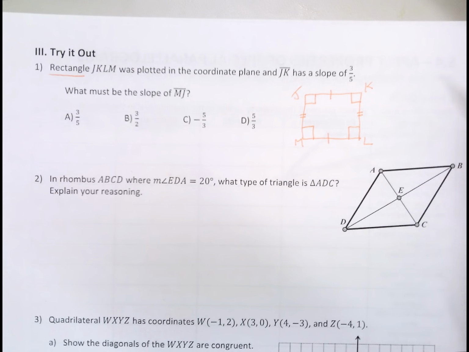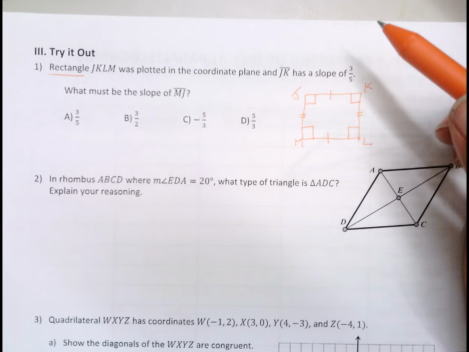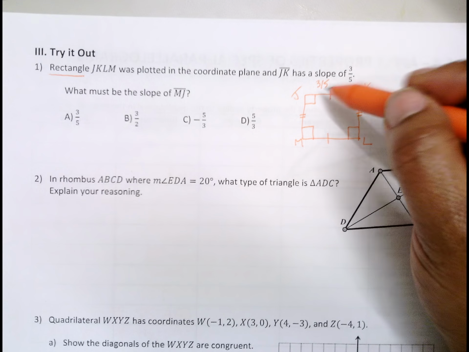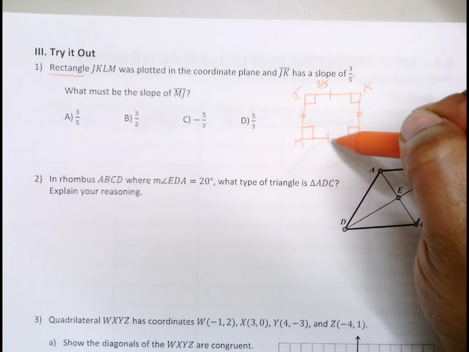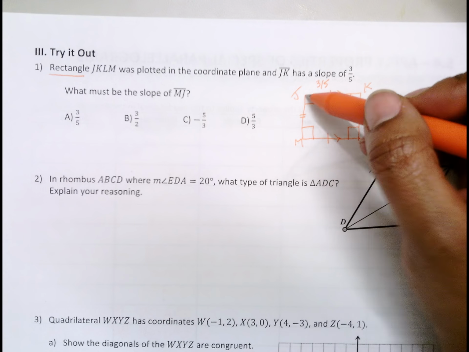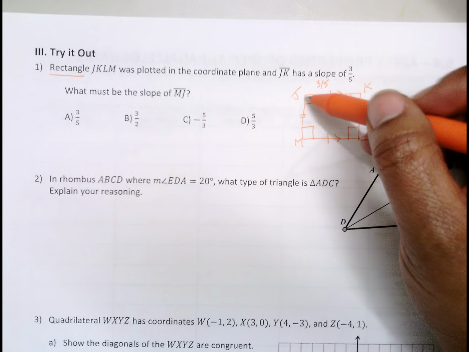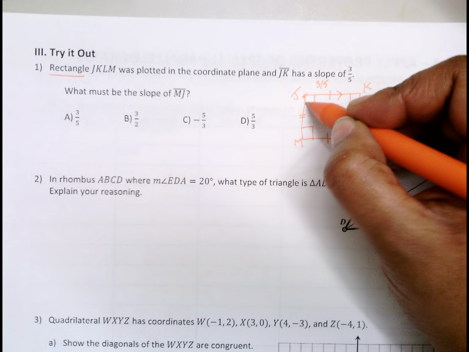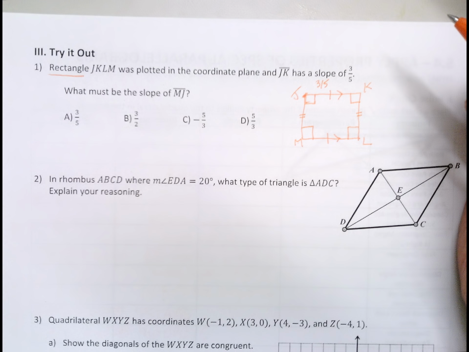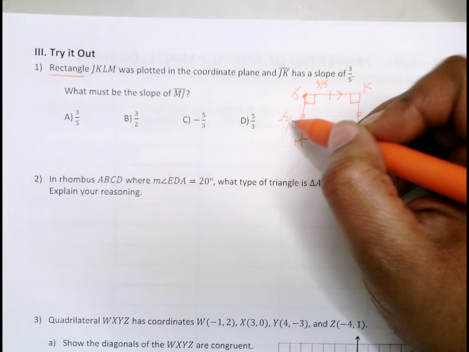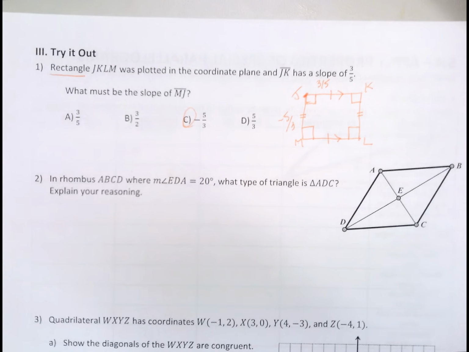And it says JK has a slope of 3/5. All right, so these two, JK and ML, are parallel, but JM and JK are perpendicular because when they intersect, they form this 90-degree angle. They intersect right here, and as you can see, a 90-degree angle is formed. So that means they're perpendicular. So that means the slope of MJ is the inverse reciprocal, or -5/3, which is answer choice C.